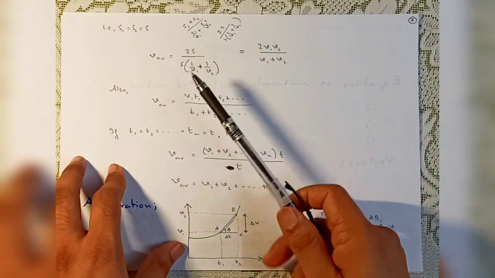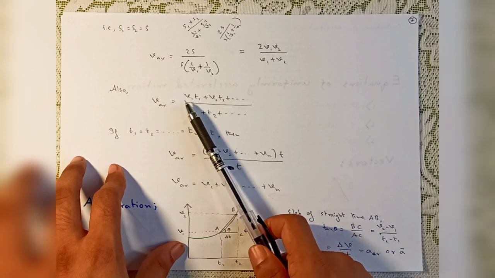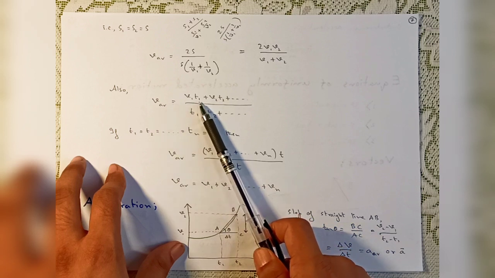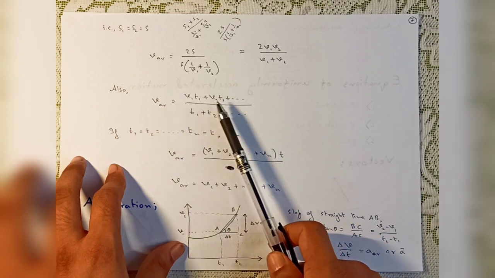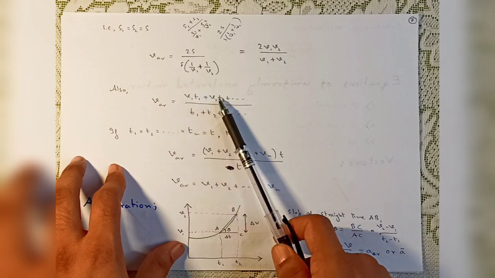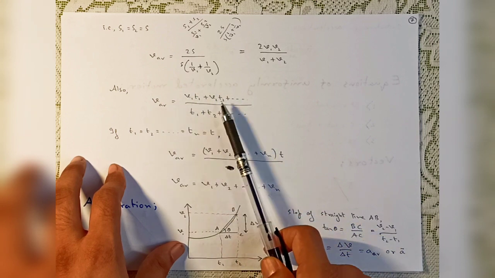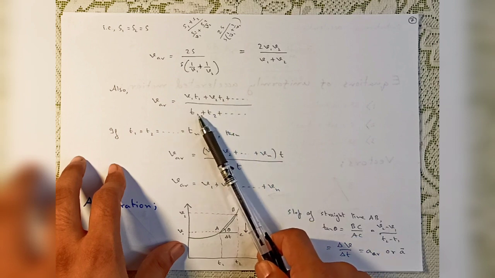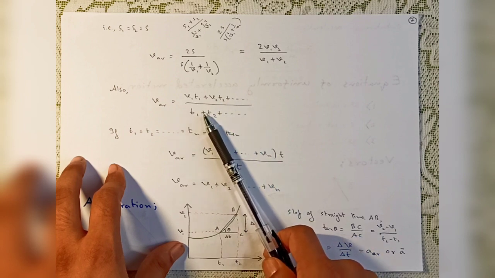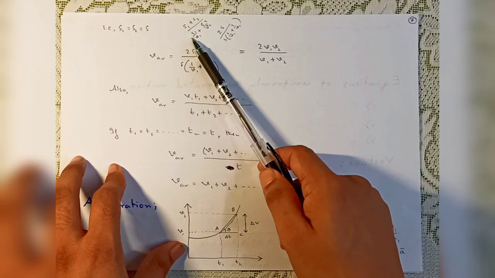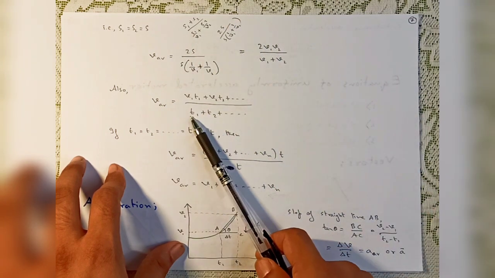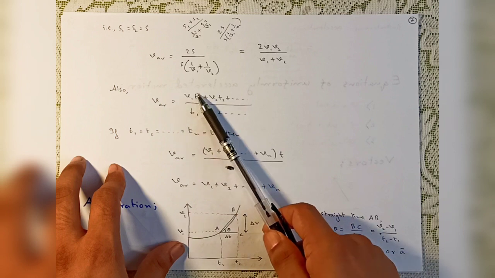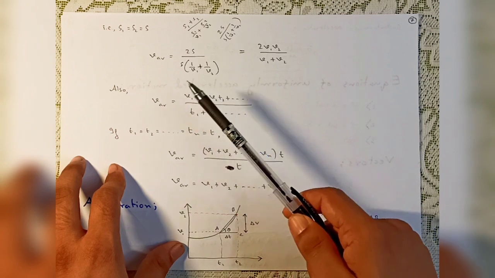Then another condition is average velocity equal to (V1T1 plus V2T2) divided by the total time. This is with respect to displacement. Velocity is displacement by time. Here we are replacing displacement. Previously we had substituted for time; here we are substituting for displacement.